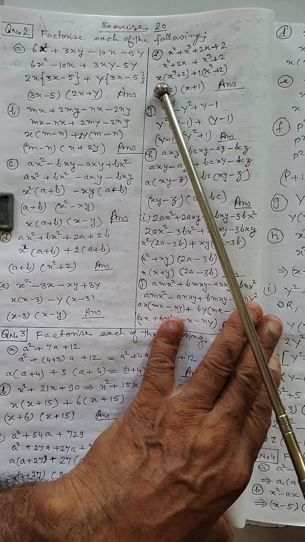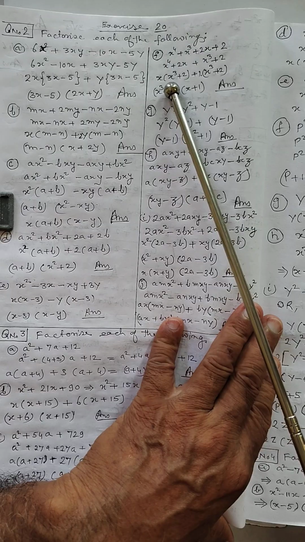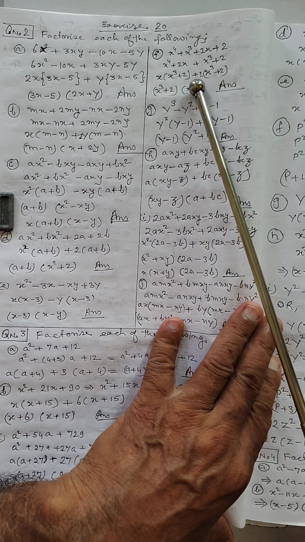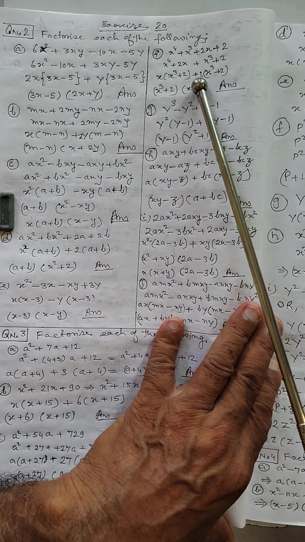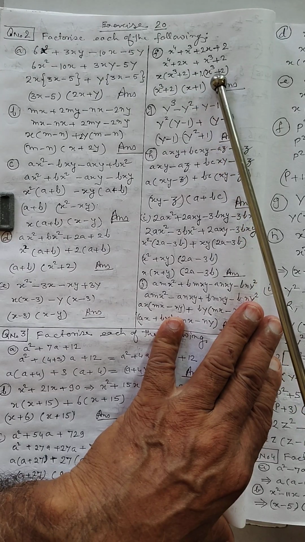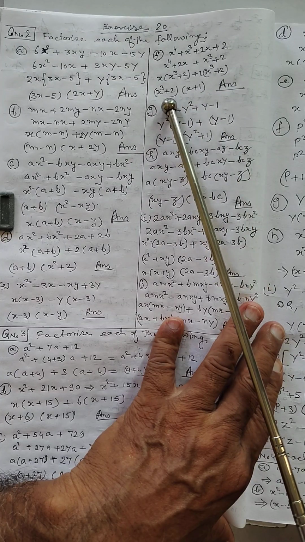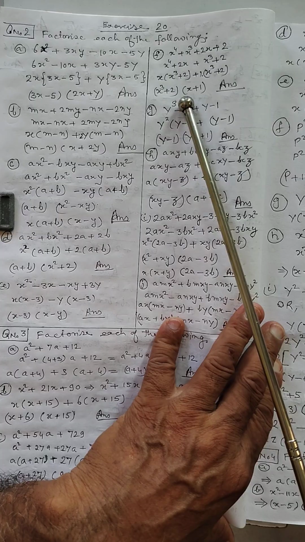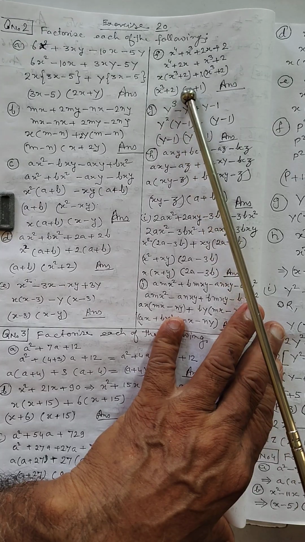So here I have taken x common. Inside the bracket we are having x cube plus 2. Similarly, from these two terms you can take only one common, and we will get x cube plus 2. So x cube plus 2 will be in the first bracket. In the second one we are having x plus 1, and these are the two factors.